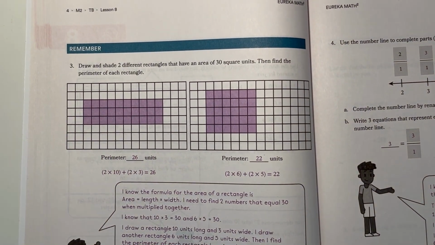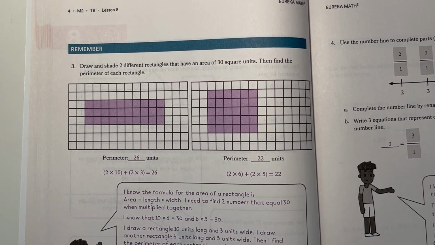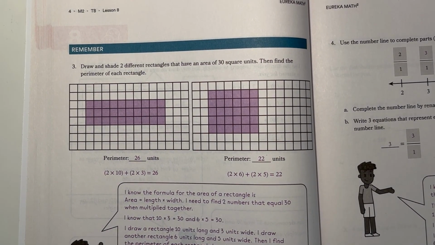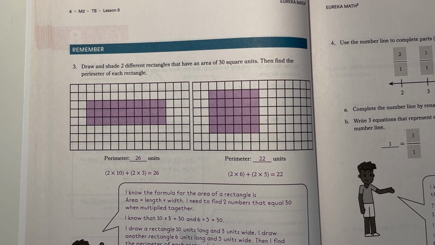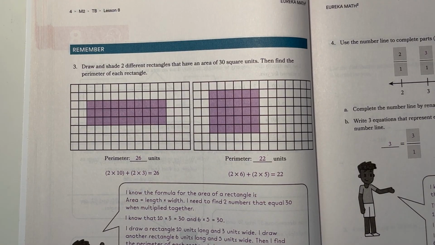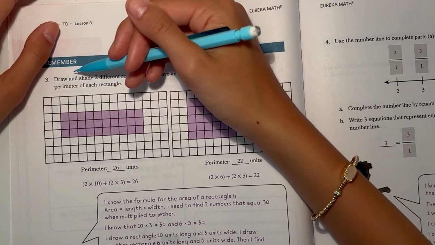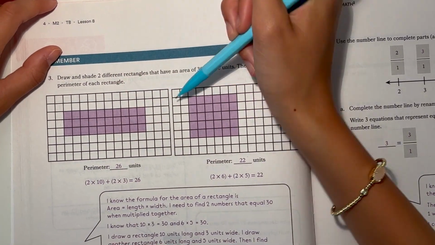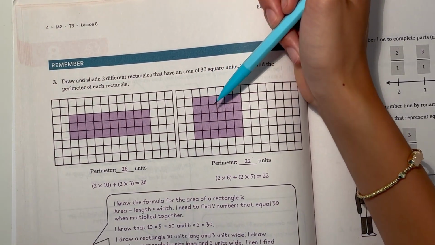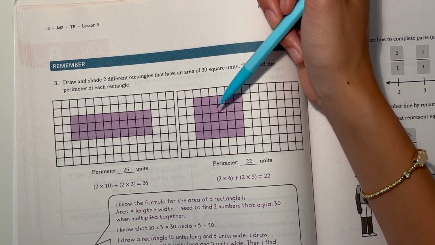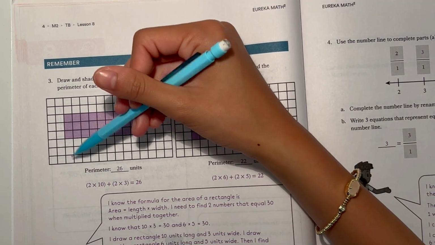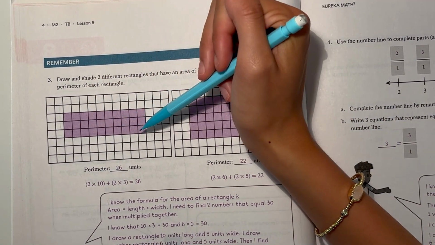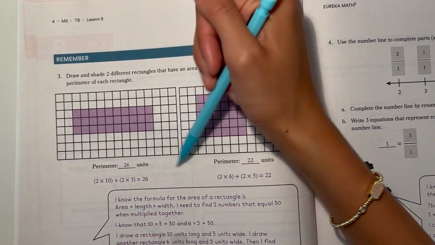Alright, and number 3, draw and shade 2 different rectangles that have an area of 30 square units. Then find the perimeter of each rectangle. Alright, so for it to have an area of 30, we need the length and the width to multiply up to 30. So here we have 3 by 10, and here we have 5 by 6. So these are both rectangles with the area of 30. And the perimeter, 2 times the length plus 2 times the width, and you get 26 and 22.